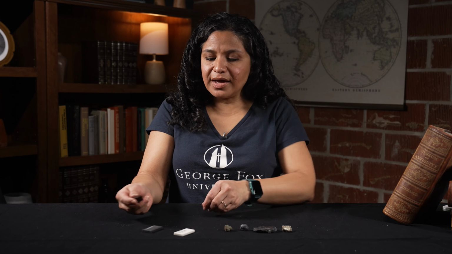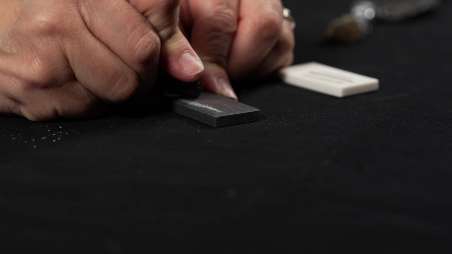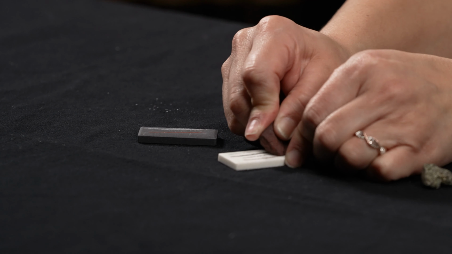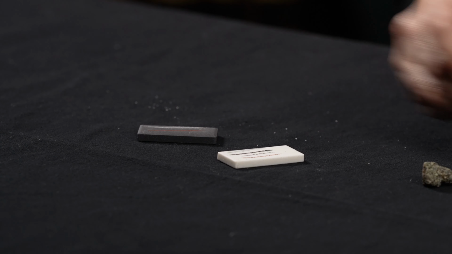Here's a red rock, and if we streak it on the black plate, we can see that it leaves a red streak, and also on the white plate, so it has a red streak. So if it doesn't streak on either of the plates, you would just record no streak.